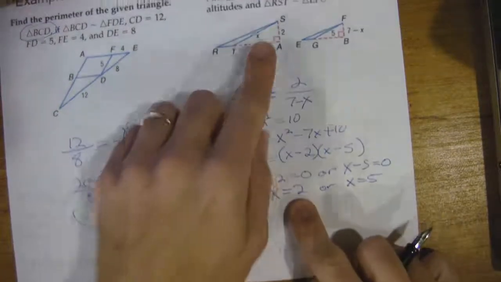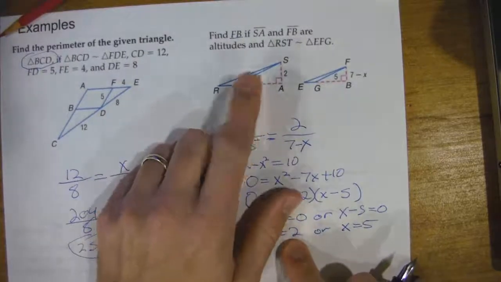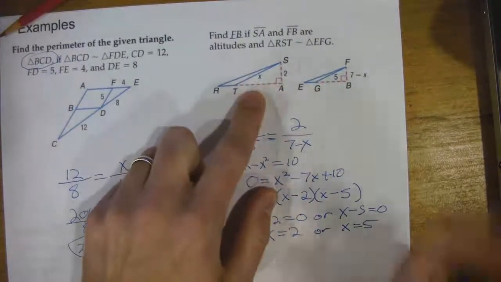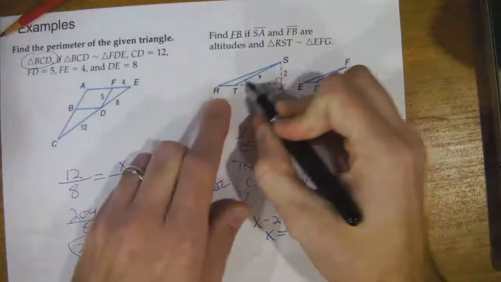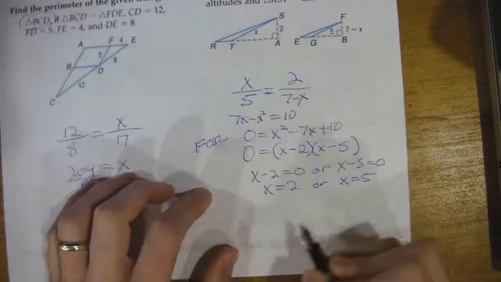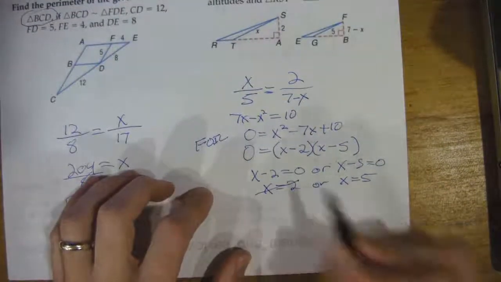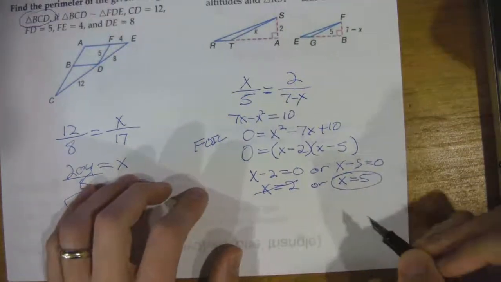If I plug 2 in, while mathematically it seems to work, it doesn't work geometrically. Take a look. If x is 2, well, there's no way that works. S to A is the shortest distance possible. And notice, since this is not the same line, there's no way that that can be 2. So while mathematically it might work out, in the real world, not so much. So x is equal to 5 is going to be our best option.